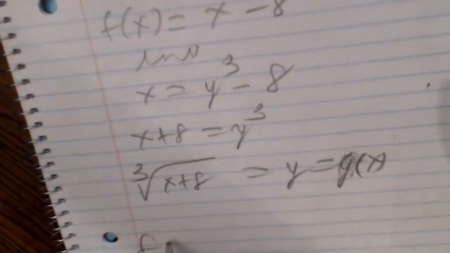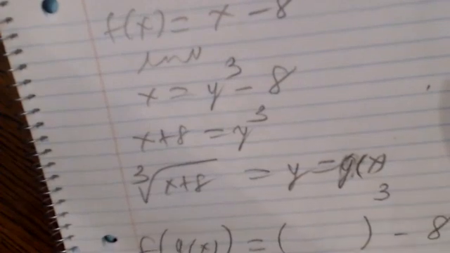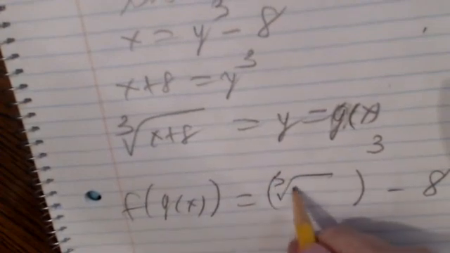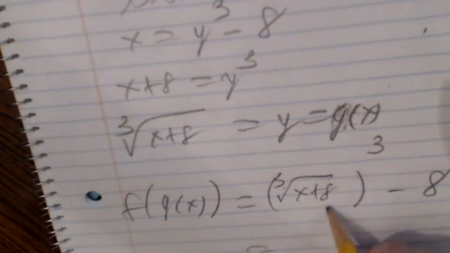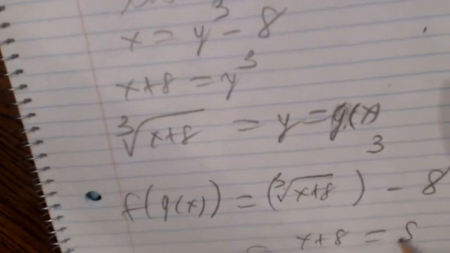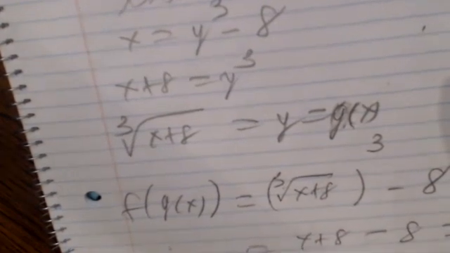Now let's do f of g of x. f of anything is that thing cubed minus 8. But g of x is the cube root of x plus 8. But when you cube a cube root, it removes the radical. So you've got x plus 8 minus 8, and x plus 8 minus 8 comes out to be x.